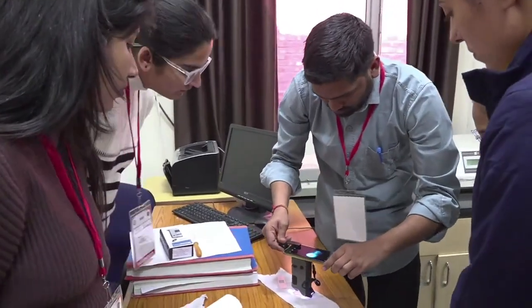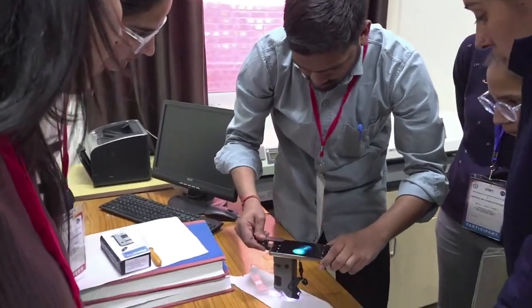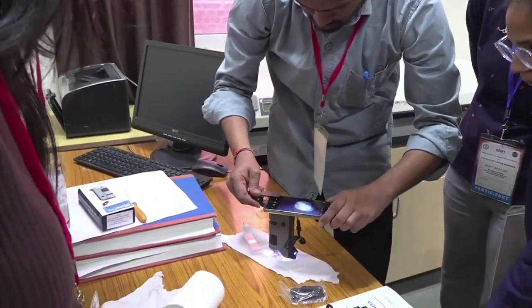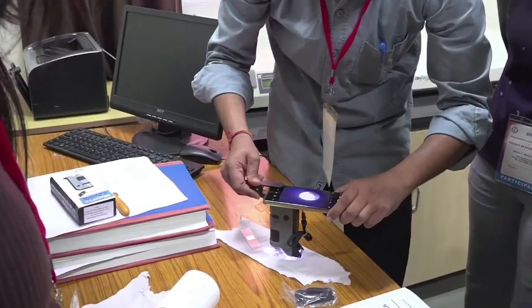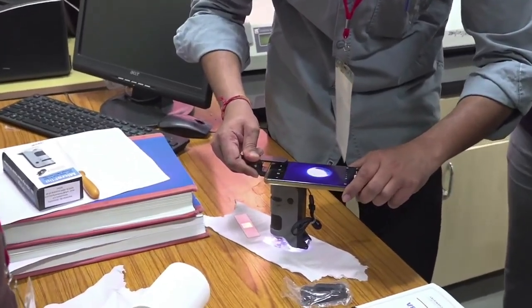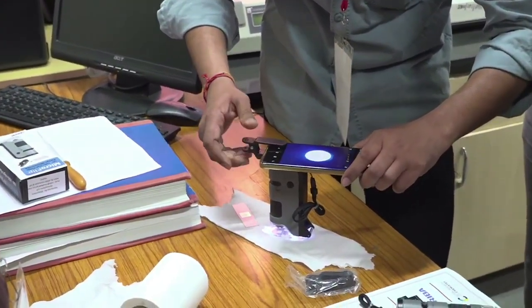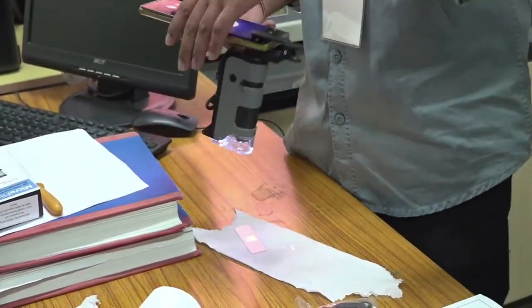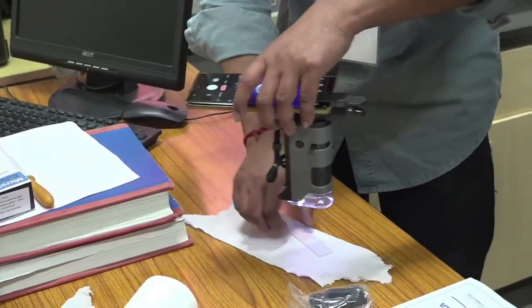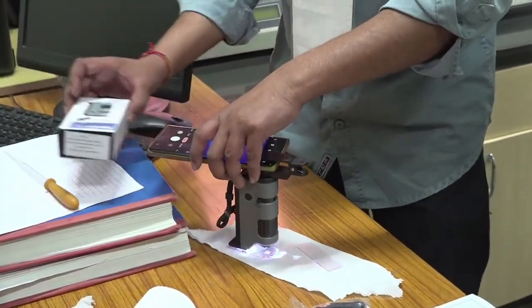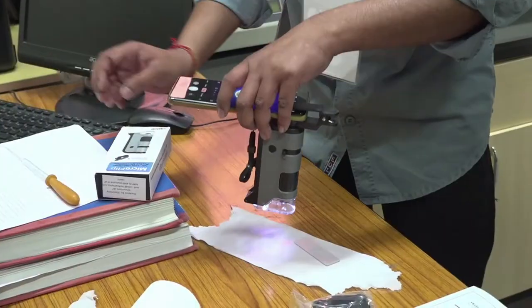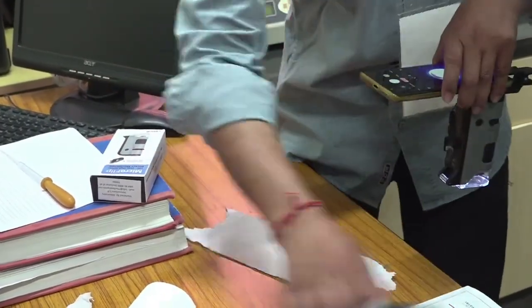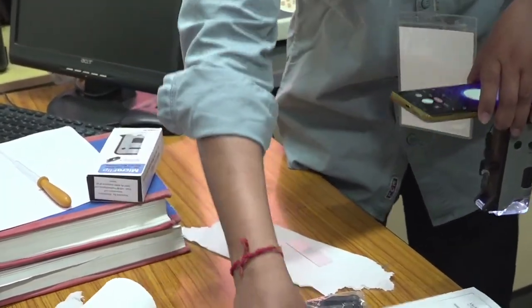Then you need to press. Okay, I'm just there for support.